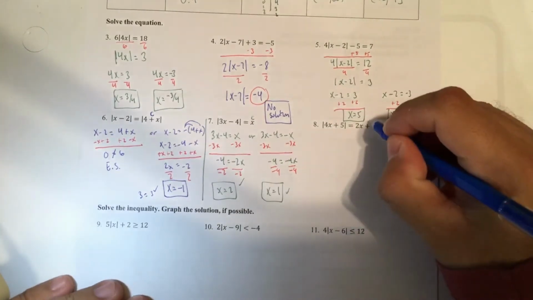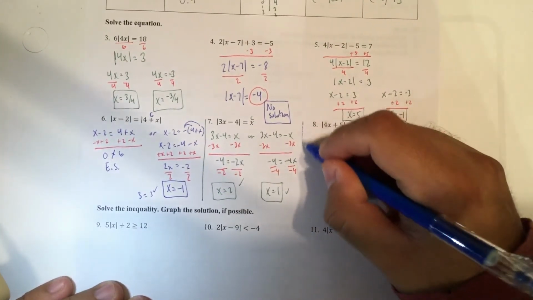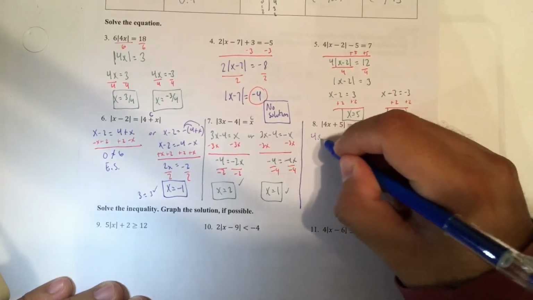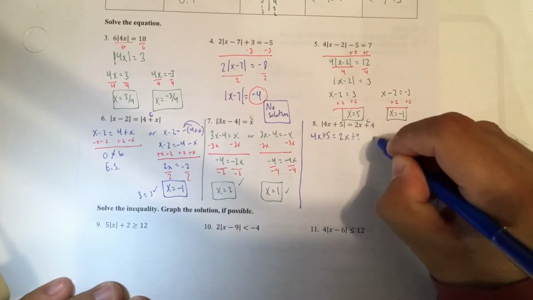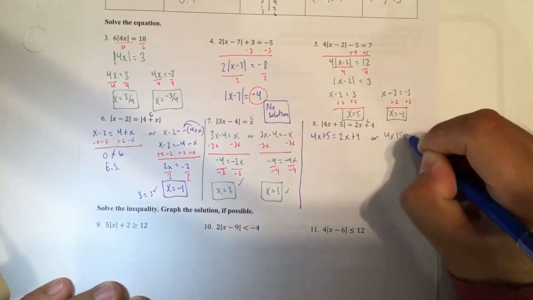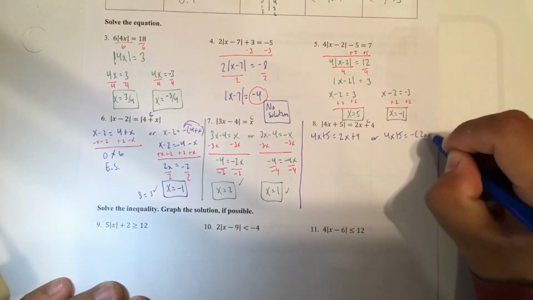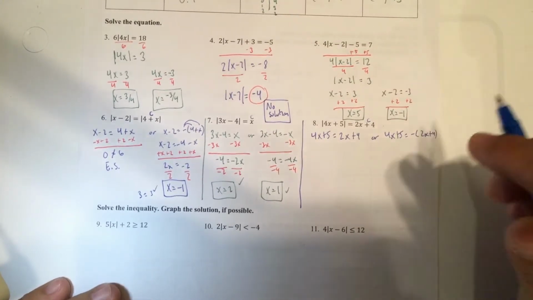Again, this is going to be my c value right here. So first we have 4x plus 5. Notice we're dropping the absolute bars. Equals positive c, so 2x plus 4. Our second one is going to be 4x plus 5 equals negative, and then 2x plus 4. Then we're just going to work this out.